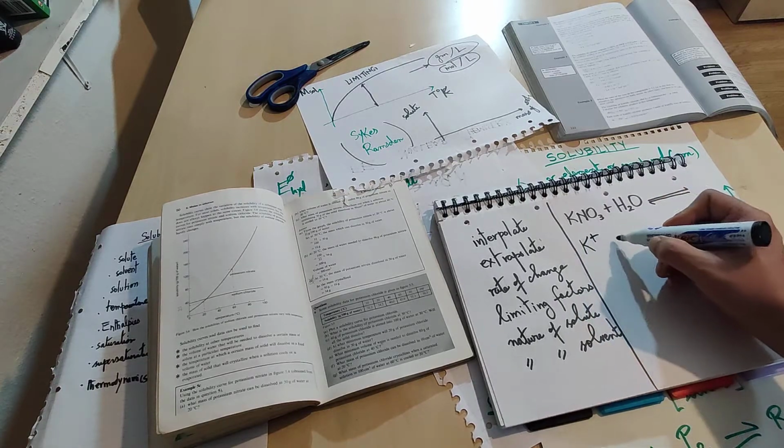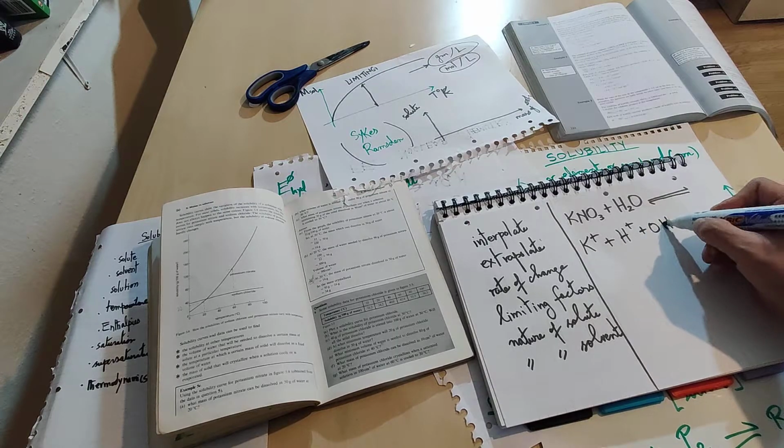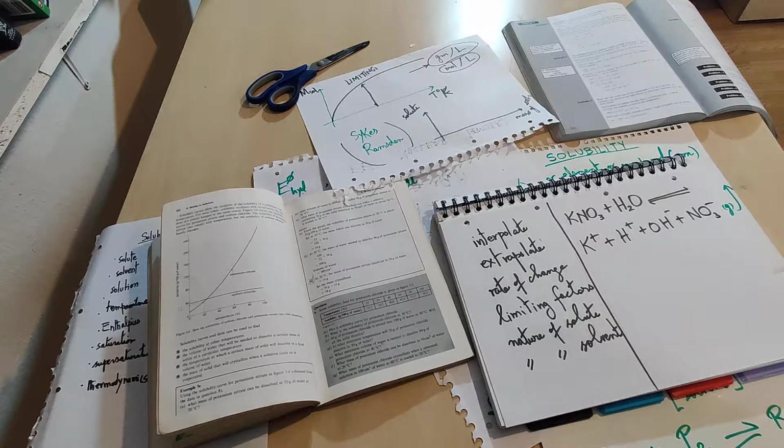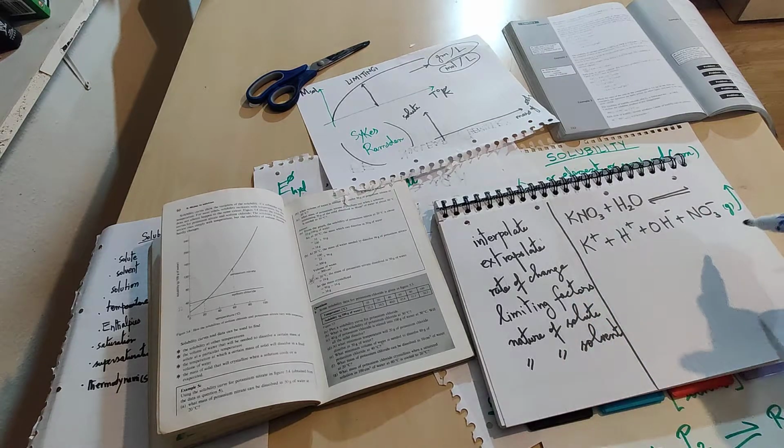That'll be K+, H+, OH-, NO3-. So 1, 2, 3, 4. This is what we have available, and you can make a conjugate acid and conjugate base out of it. So that's one form of resolving the equation.